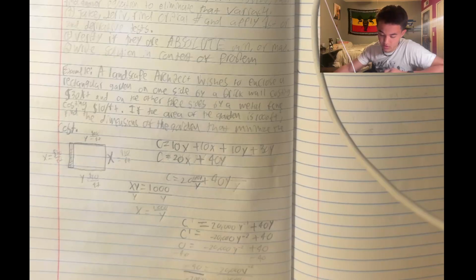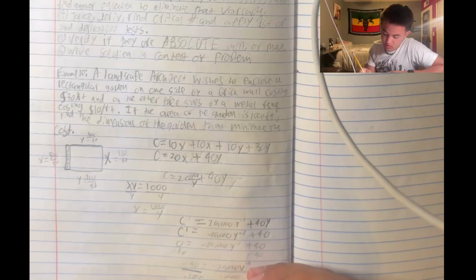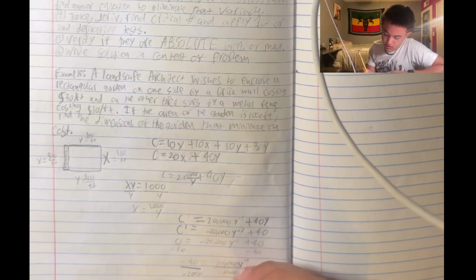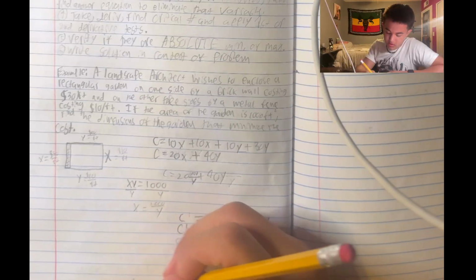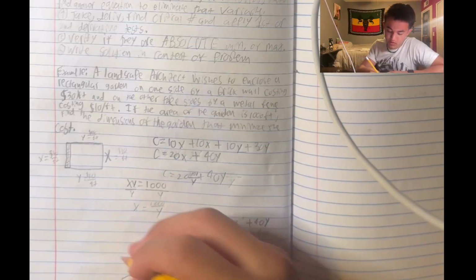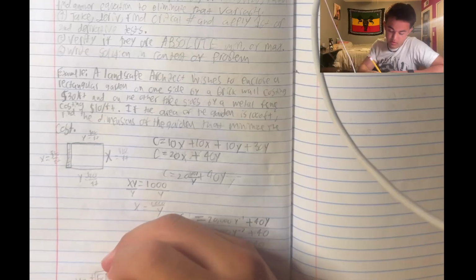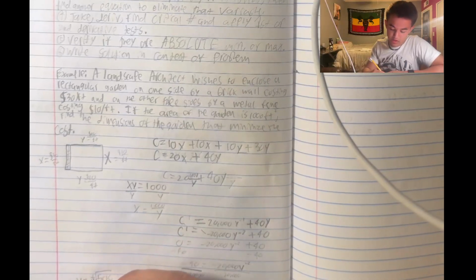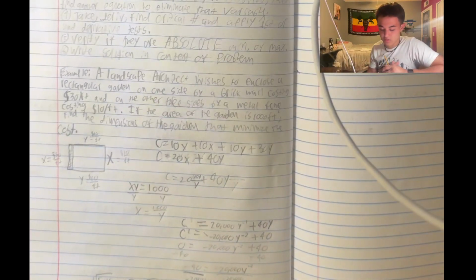Times 500, I believe, would bring us to 20,000. So 1/500th is equal to y to the negative 2. So y squared, if we take a reciprocal of both sides, y squared is equal to 500. Square root. Y is equal to plus or minus square root of 500. Can't have negative sides, so y is equal to square root of 500. Alright, so there we go.